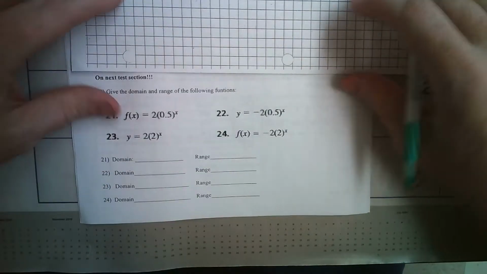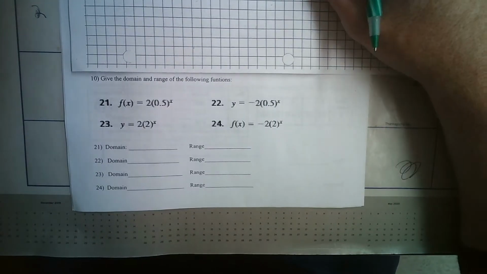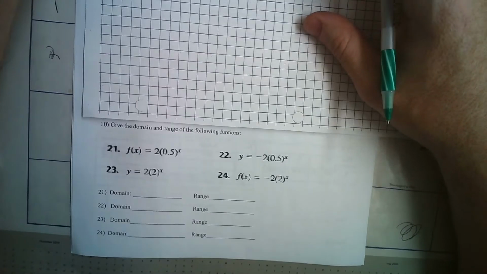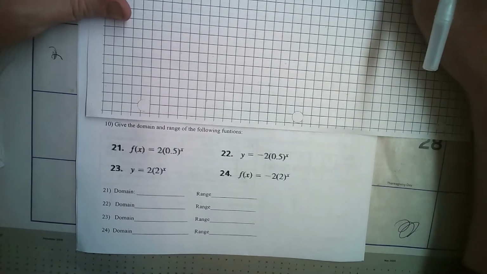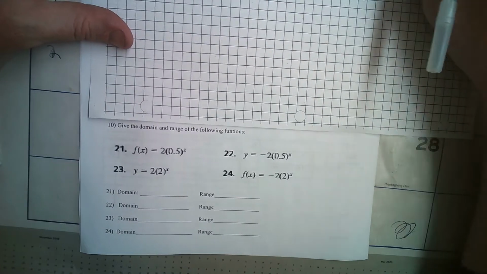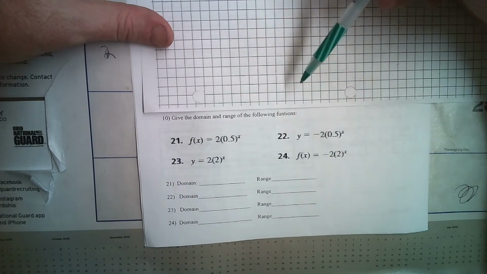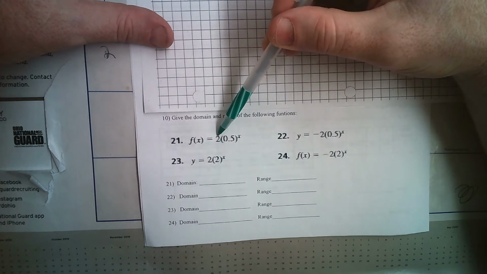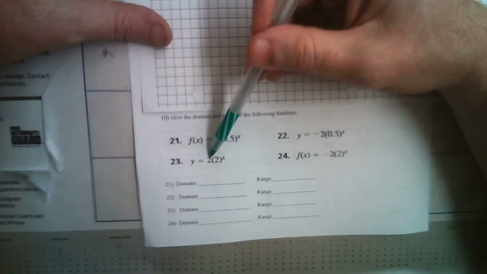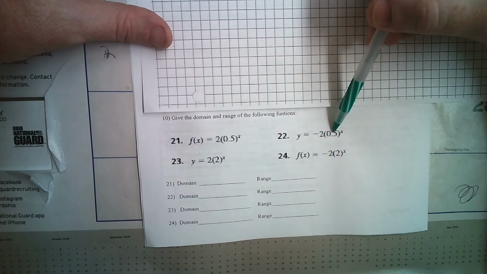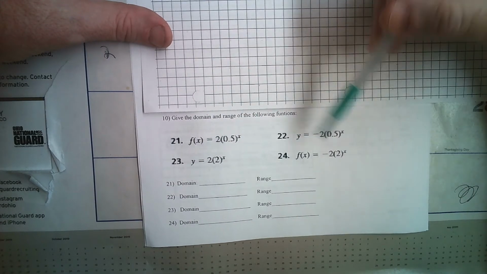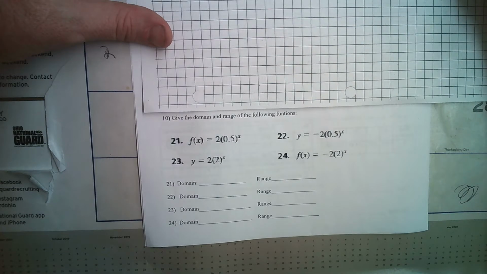Hello, this is your review for your exponential functions for 6.3 and 6.4 quiz. We will be starting off by going over the domain and range of exponential functions. You see your four different types of exponential functions here: A is positive, A is negative, A is positive, A is negative, B is less than 1, B is less than 1, B is greater than 1, B is greater than 1. Those are the four scenarios that can happen.